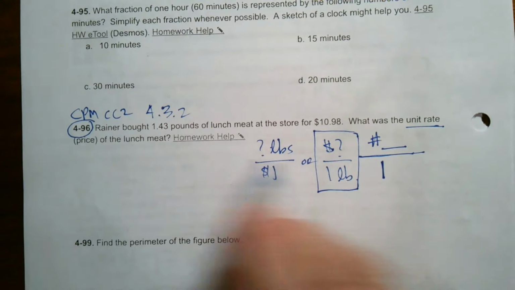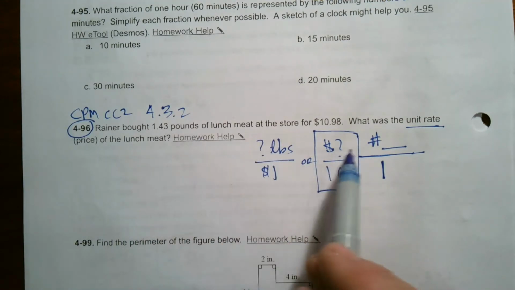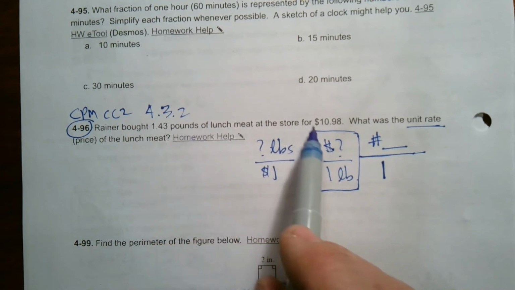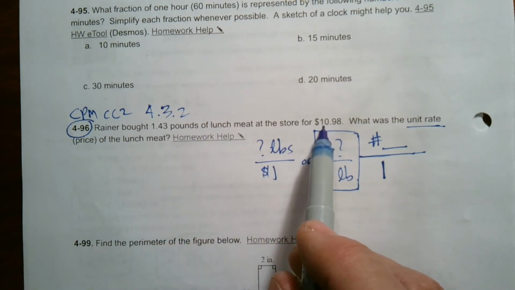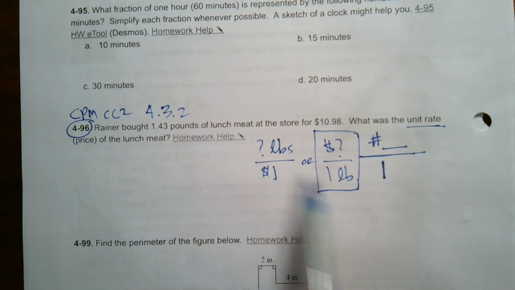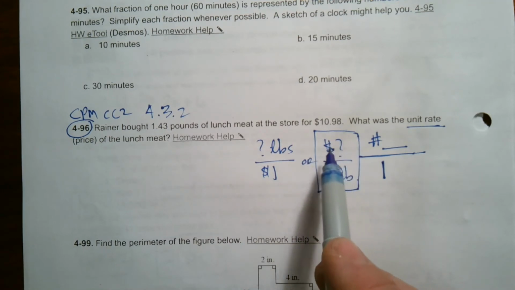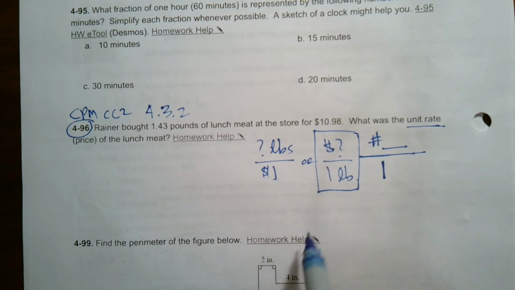So that's, if you weren't sure, that's the way to look at it: think about both situations, pounds per dollar or dollars per pound. And in this situation, because of the grocery store, you're always looking at what is the cost per pound. So that's the unit rate I want.